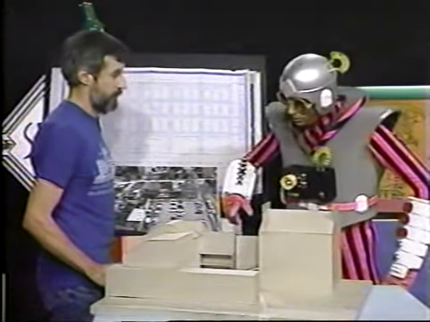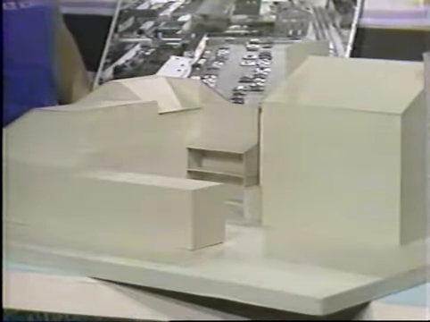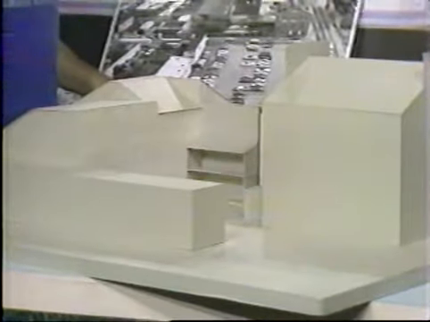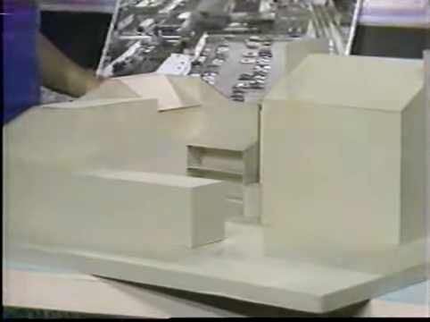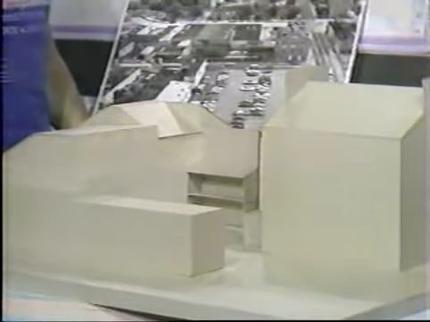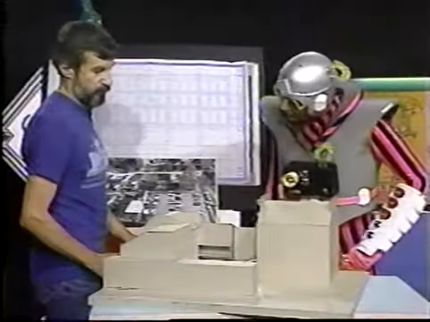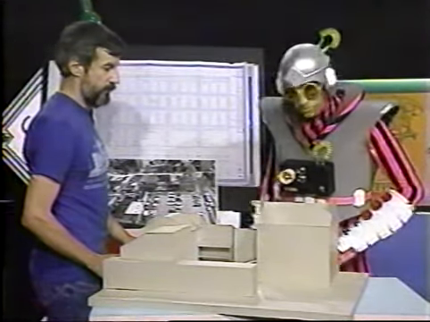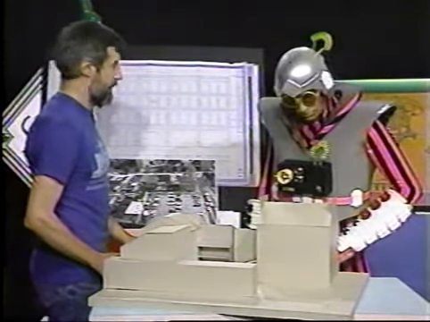You made this model to make a drawing? That's right. It's a particular kind of architectural drawing that I was asked to do of a proposed museum complex that's not yet built. A museum complex that is not yet built sounds very, very confusing.